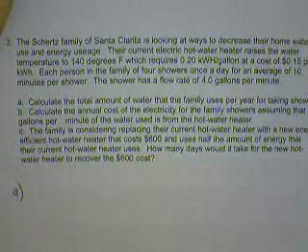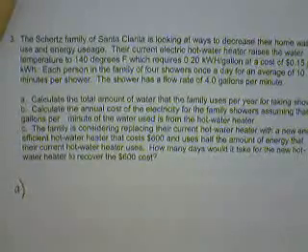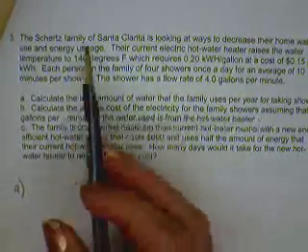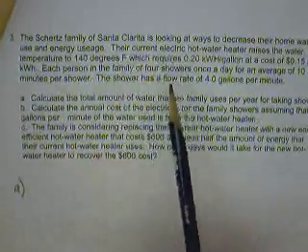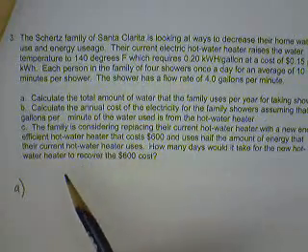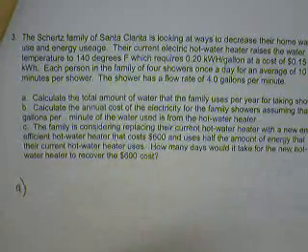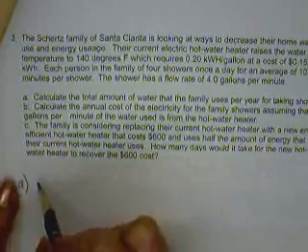FRQ Energy Math numbers 3 and 4. Letter A for number 3. Now remember to go ahead and read all of this before, so pause the video and read it ahead of time. Letter A, we're going to take 4 people.